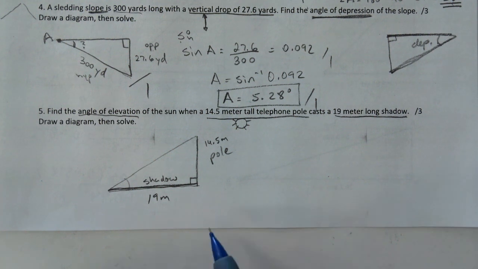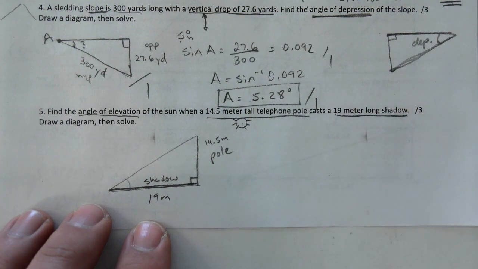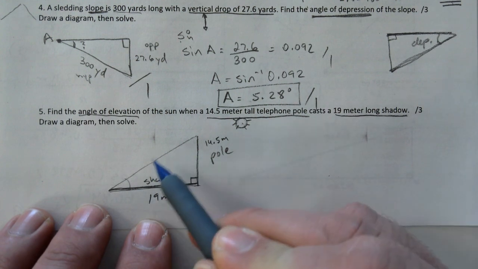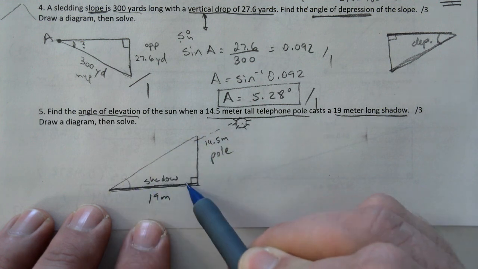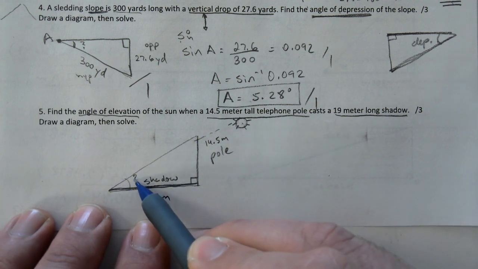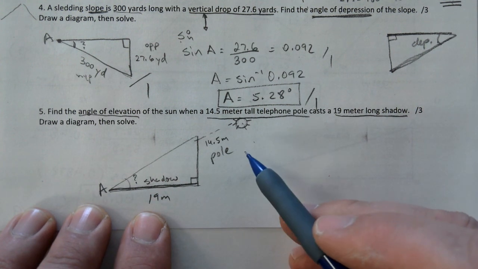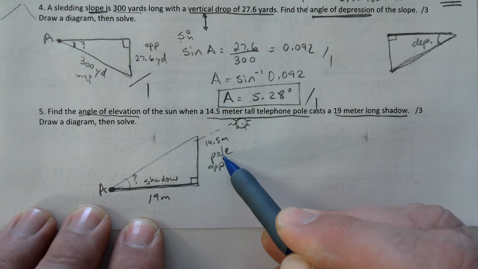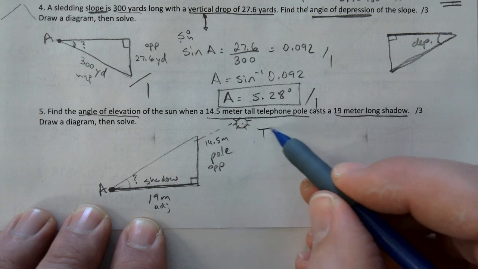Okay, let's finish this. So we have our shadow, we have our pole, the sun is up here, and we don't really worry about the dimensions or anything for it, we just focus on this, right? Because the light shines and it creates this shadow down here. They want the angle of elevation, so question mark, we're going to call that A. So let's see what we have. Based on this angle, we have the opposite, which is the pole. We have the adjacent, which is the shadow. So that's a TOA example.